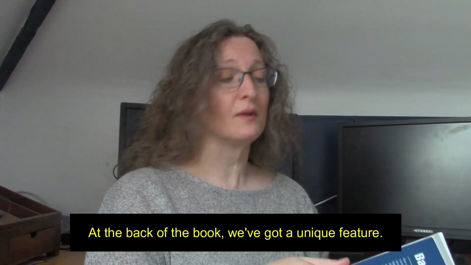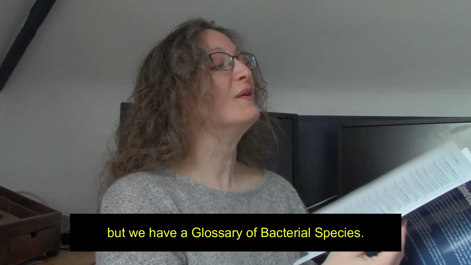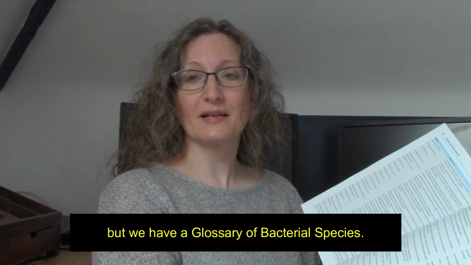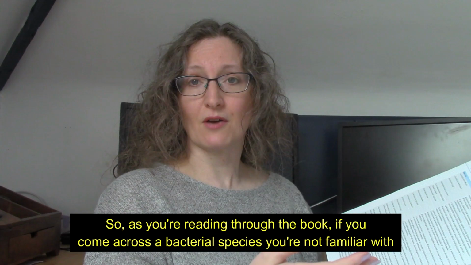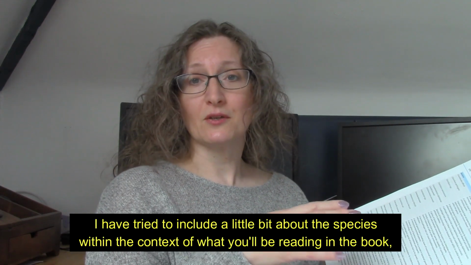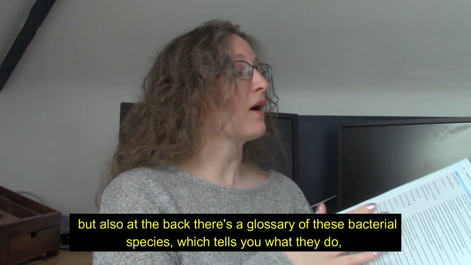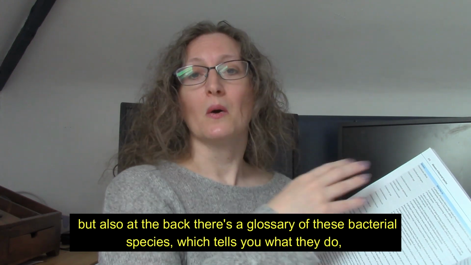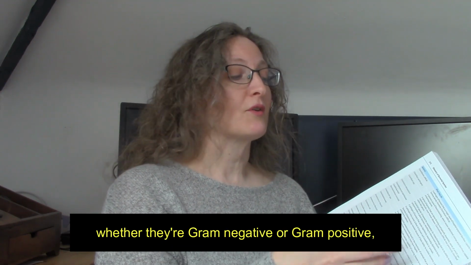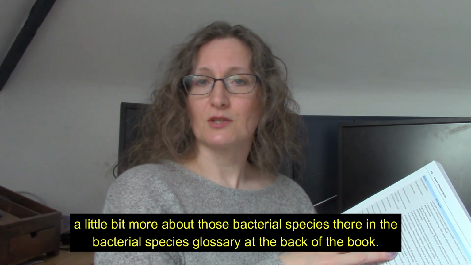At the back of the book, we've got a unique feature. Not only is there a glossary, which most books will have, but we have a glossary of bacterial species. So as you're reading through the book, if you come across a bacterial species you're not familiar with, I have tried to include a little bit about the species within the context of what you'll be reading in the book, but also at the back there's a glossary of these bacterial species which tells you what they do, whether they're gram-negative or gram-positive, a little bit more about those bacterial species.